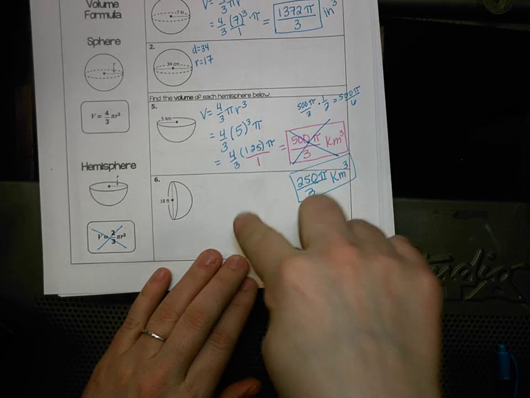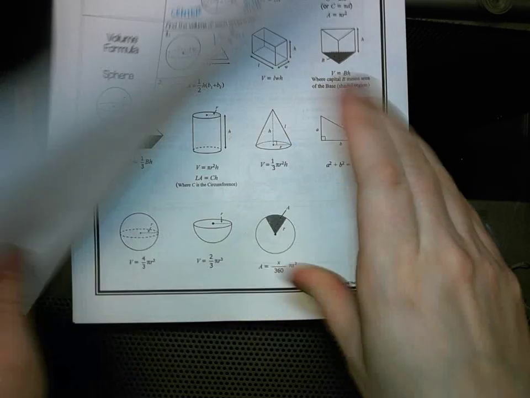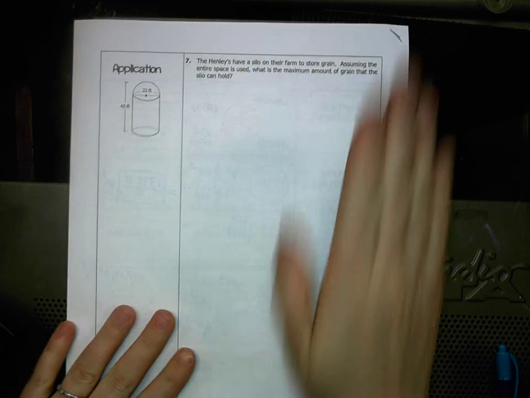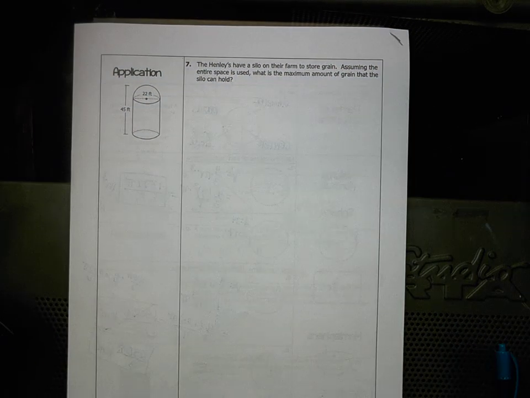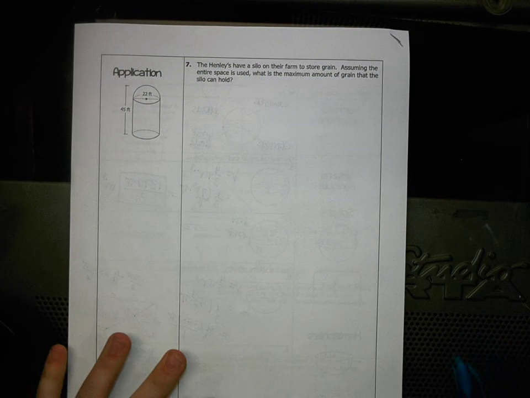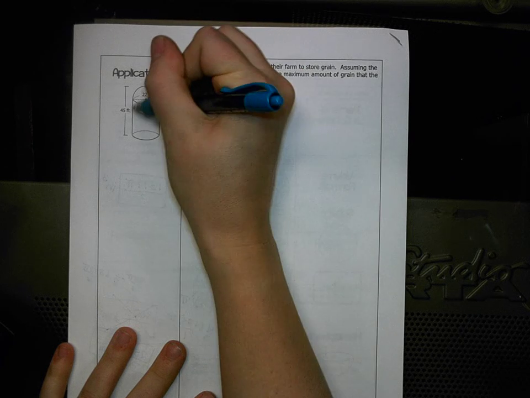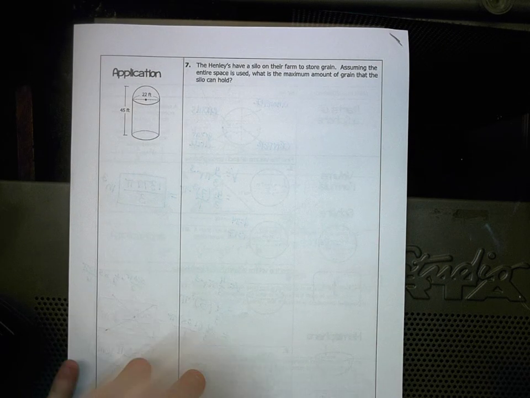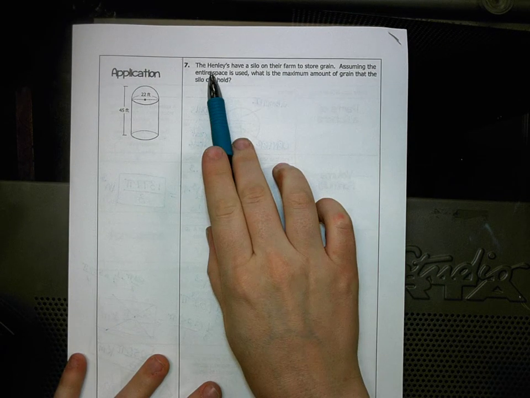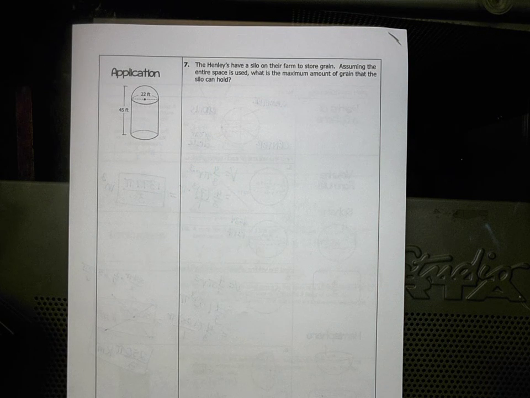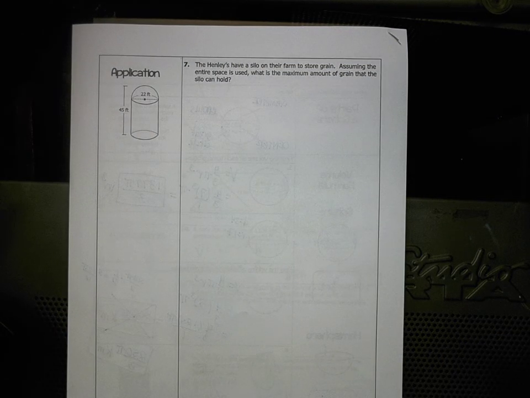So go ahead and fill in those other 2 problems that we did not do after we finish number 7, because on the back side we're going to do the application together. We have a hemisphere and a cylinder by the looks of it, so we're going to read the question. The Henleys have a silo on their farm to store grain. Assuming the entire space is used, what is the maximum amount of grain the silo can hold?